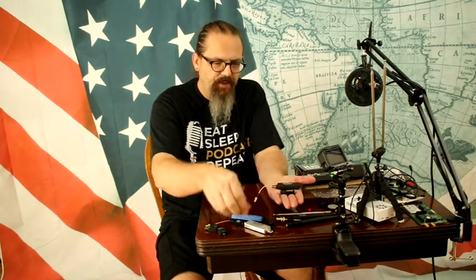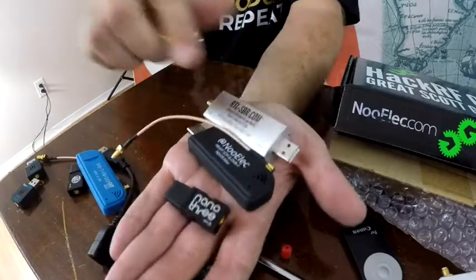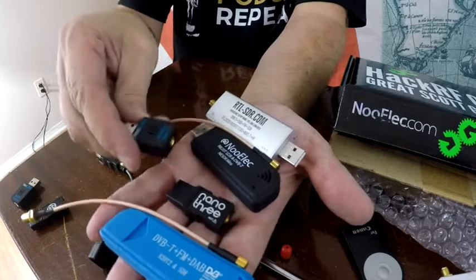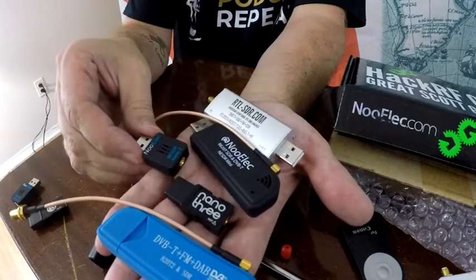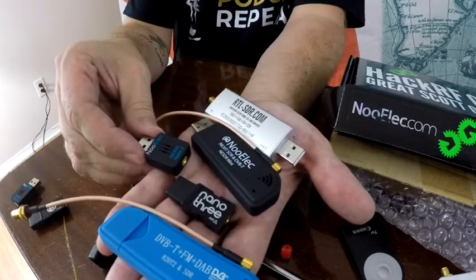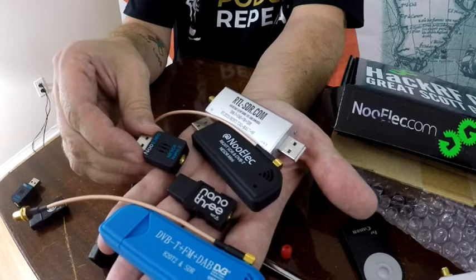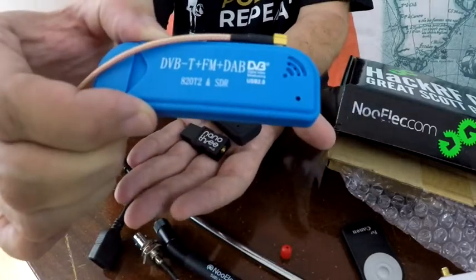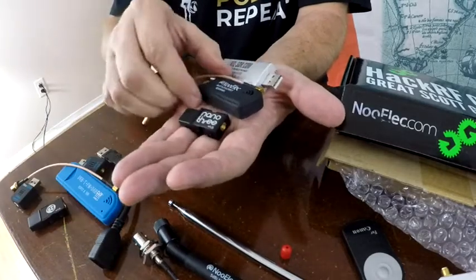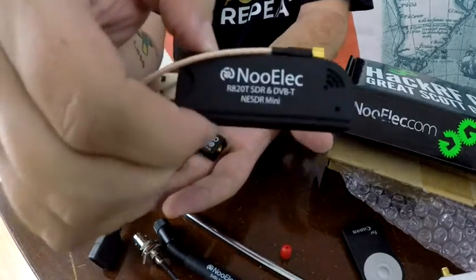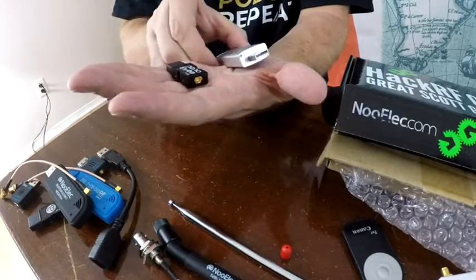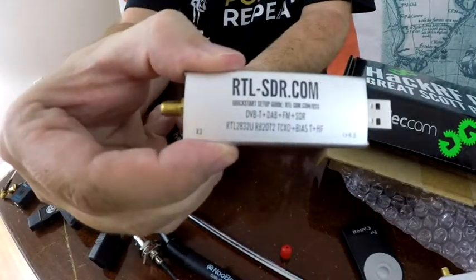Now, I have some receive-only SDRs, right? Some various ones, a little bit different, but they're all pretty much the same. And there's one thing you're going to see very, very common. If you look at the chipset at the bottom of this one, the chipset called out on this one, the chipsets called out on this one.